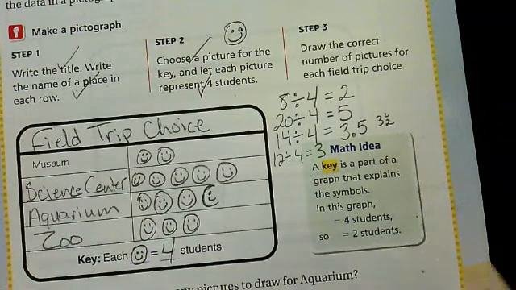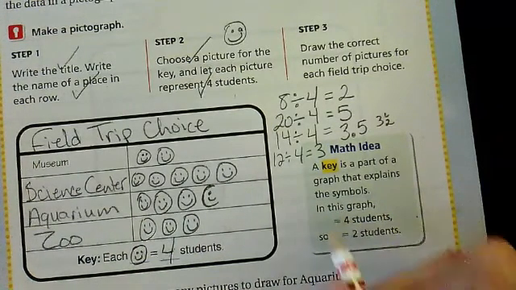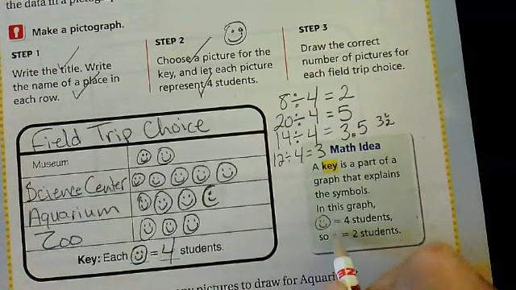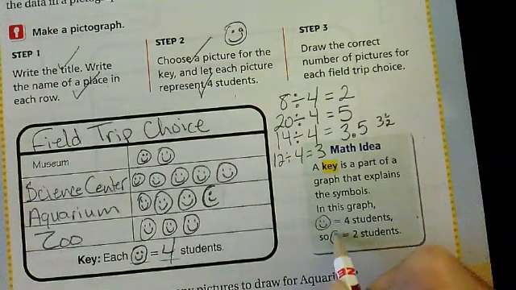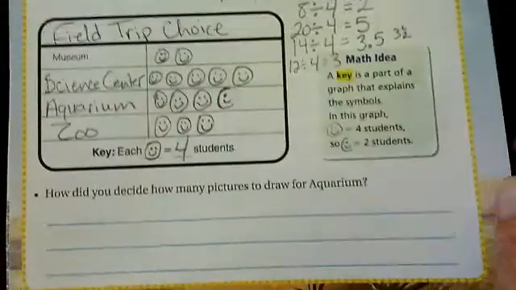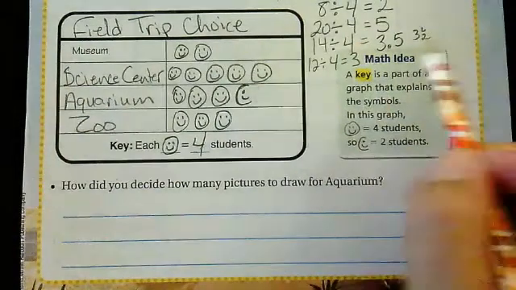All right. A key is a part of the graph that explains the symbols. In this graph, the smiley face equals 4 students. So half a smiley face equals 2 students. Good to know. We have one more question to go on this page. How did you decide how many pictures to draw for aquarium? How did we do this one?